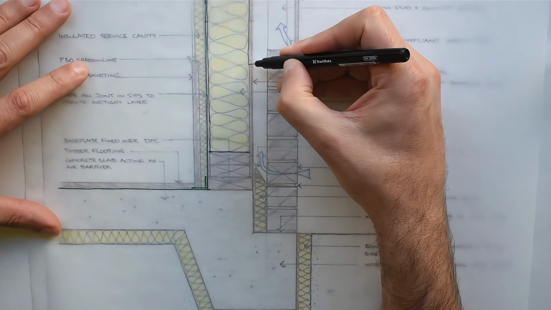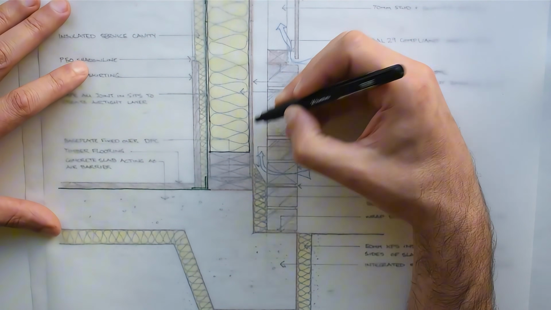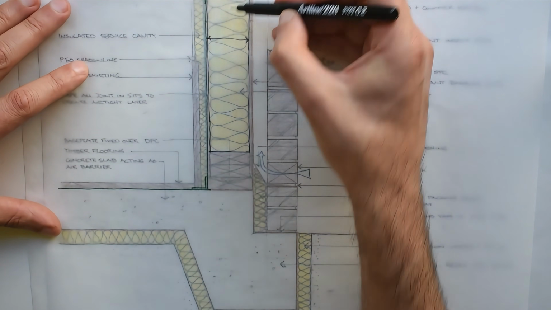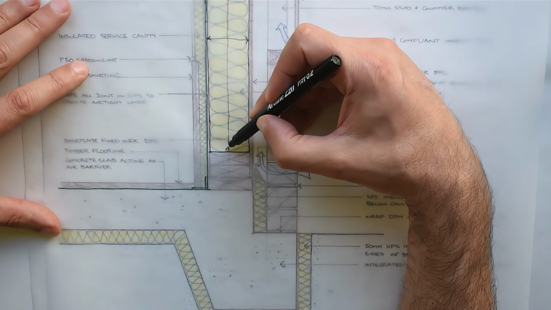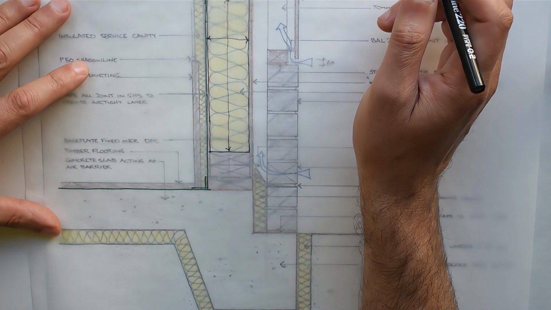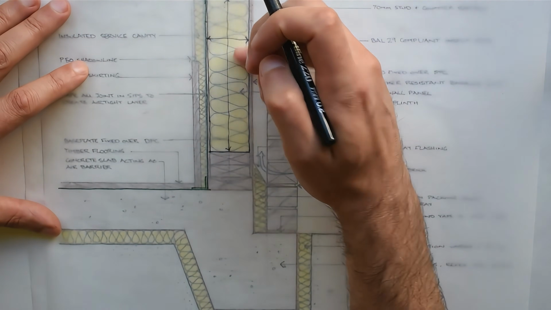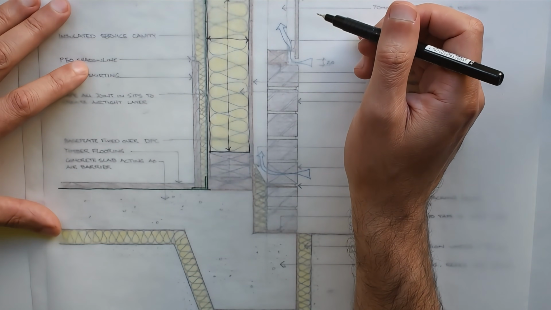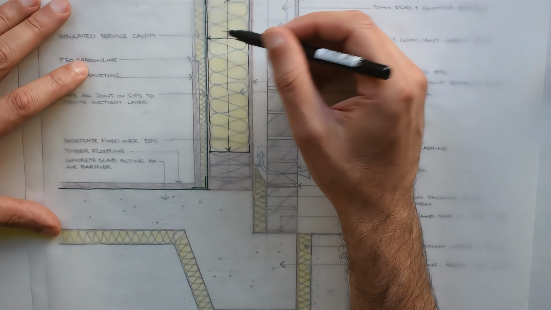This is why structural insulated panels are so good: this insulation coming the whole way through, the full length of this panel, has no structure in it at all. It's pure insulation, so it's uninterrupted and performing really well across that whole width, maximizing the performance of that wall.